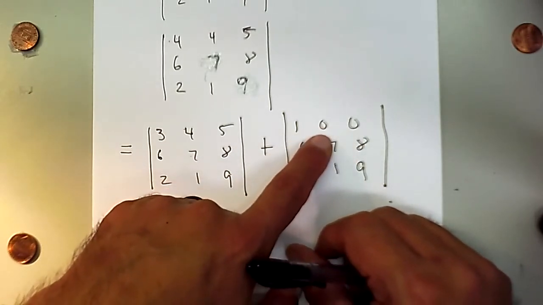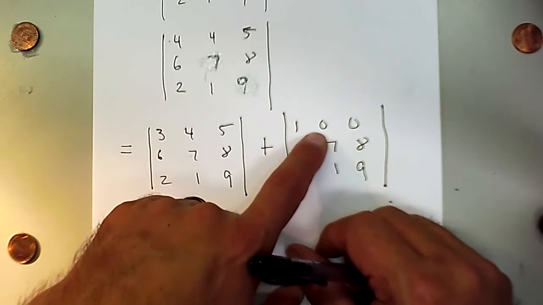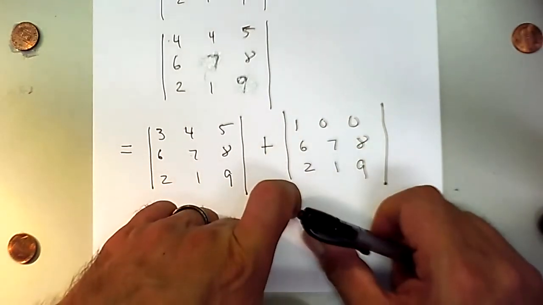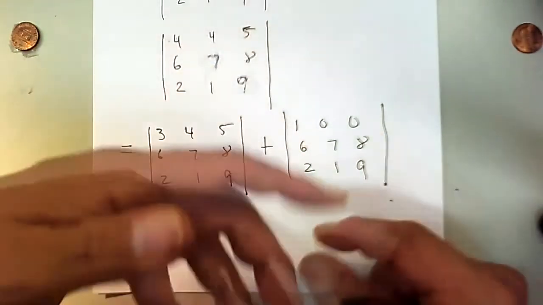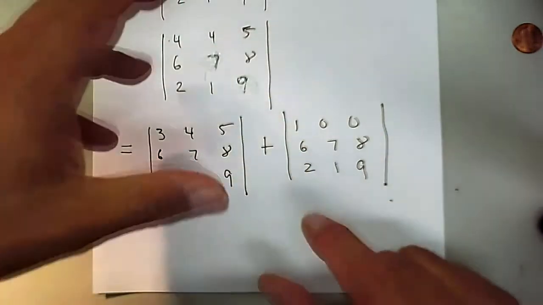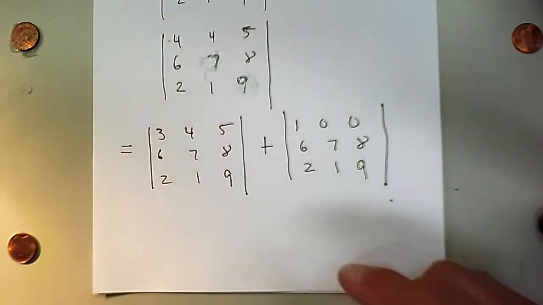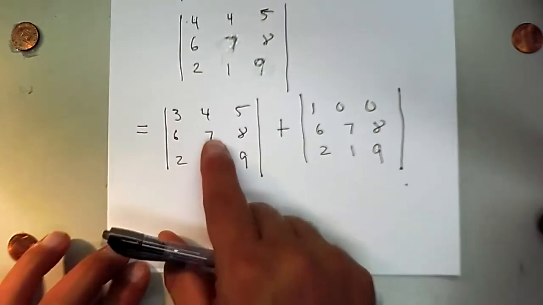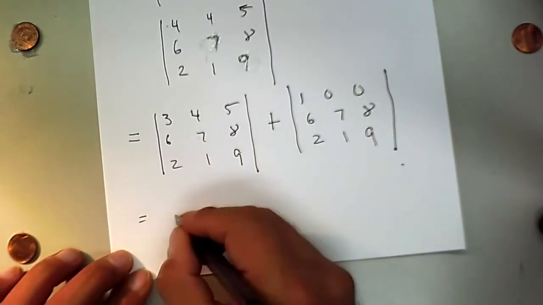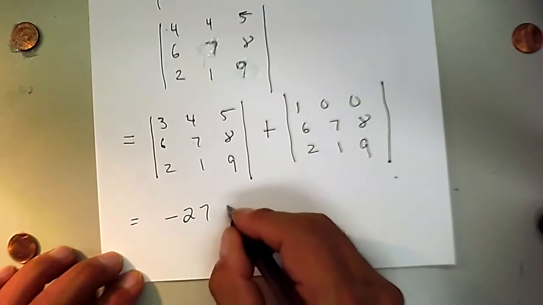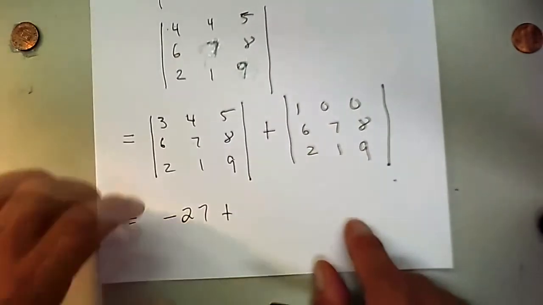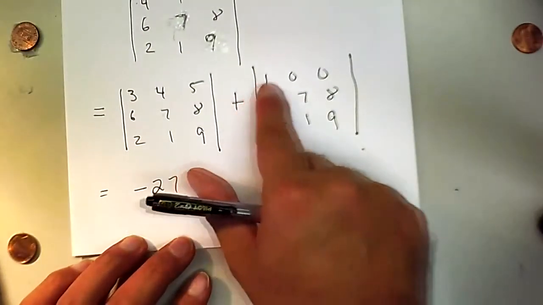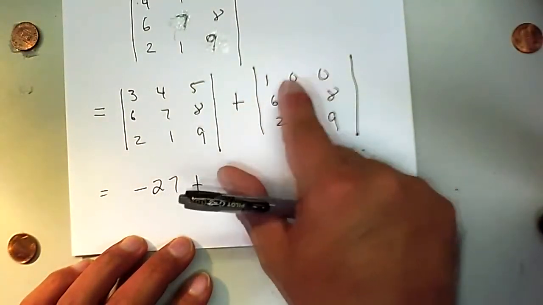Typically, when we have more zeros than not on a matrix, finding the determinant is way easier because there's going to be more zero products that we don't have to add or subtract, because adding or subtracting zero doesn't change anything anyway. So we know this is 27, rather negative 27. Now, we still have to figure this out. But this one is easier to figure because any product with zeros is going to be zero anyway.